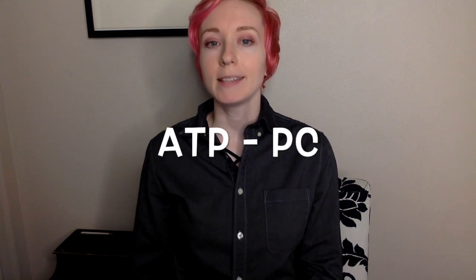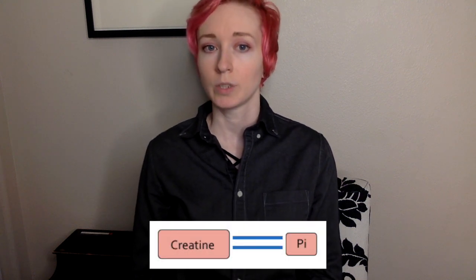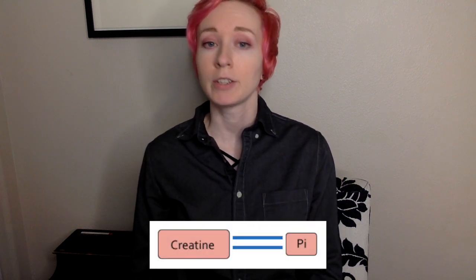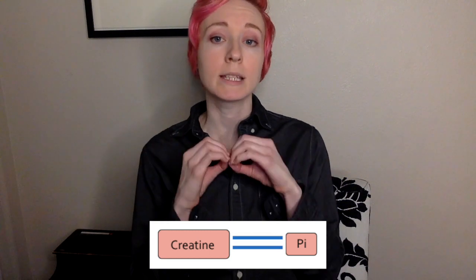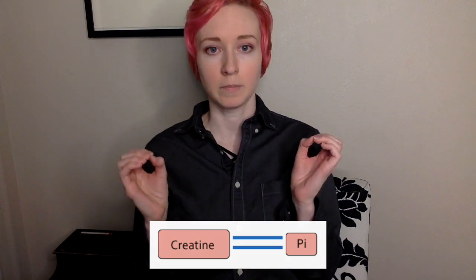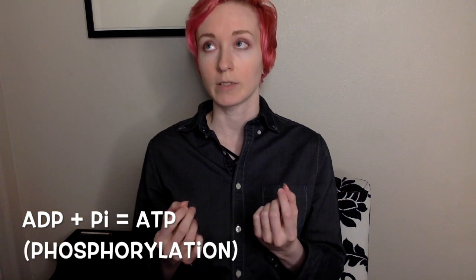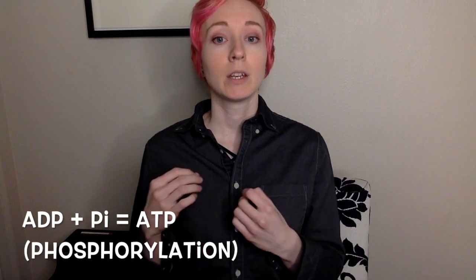The first is the ATP-PC system. The PC stands for phosphocreatine, which is a molecule characterized by a high-energy bond between a phosphate and a creatine. But this bond can be broken by the enzyme creatine kinase, which frees up phosphate and free energy to rejoin with the ADP through phosphorylation, creating another ATP molecule. And that cycle can continue a few times until the phosphocreatine in our muscles runs out, which takes about 10 seconds.